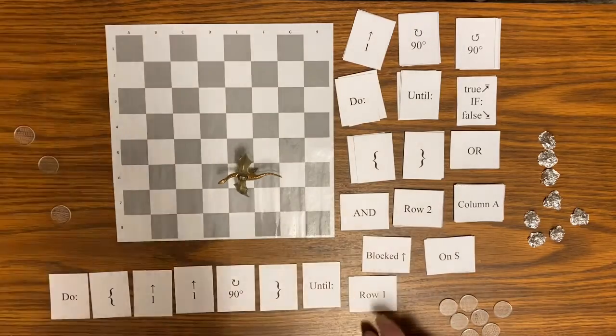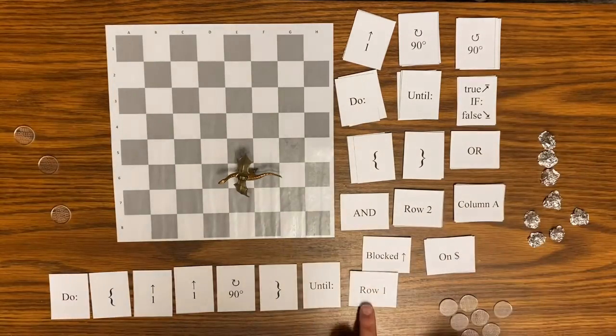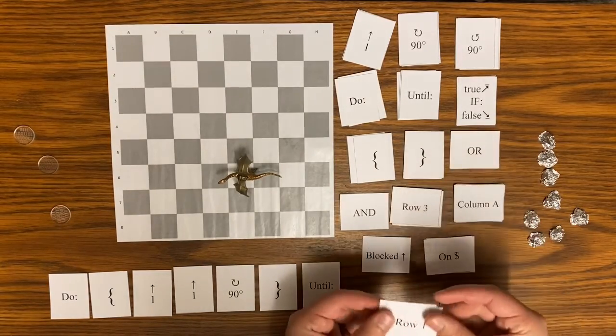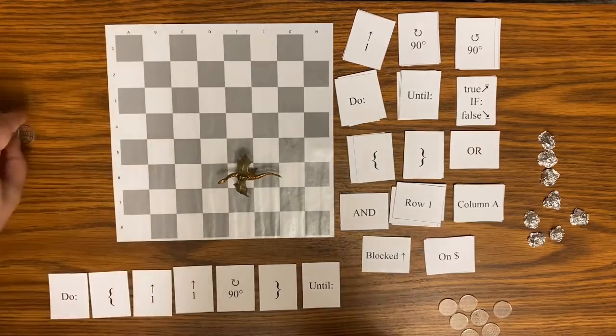All right, so that's what these do. These sideways ones are conditionals. So they're to check where he's at on the board. For example, is he on row 1? Is he on row 2? Where is our little figure at?